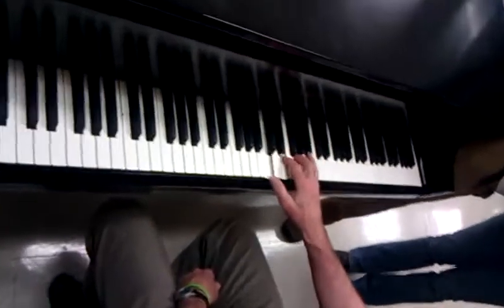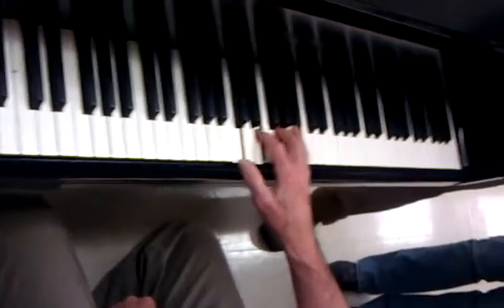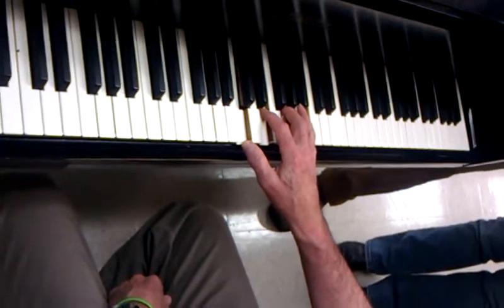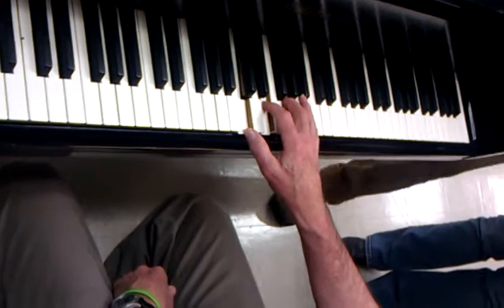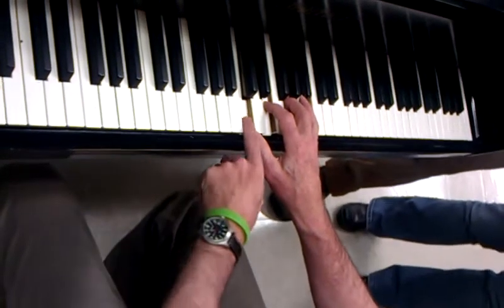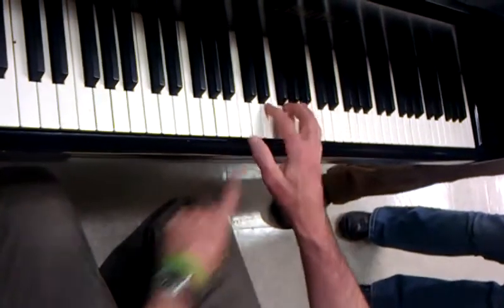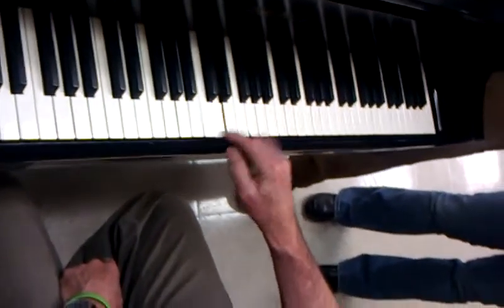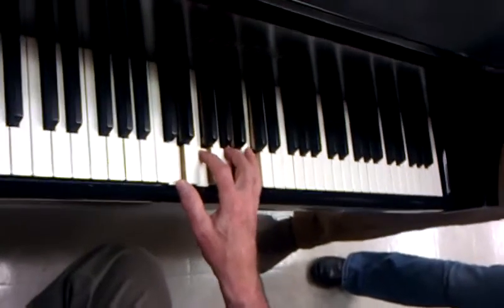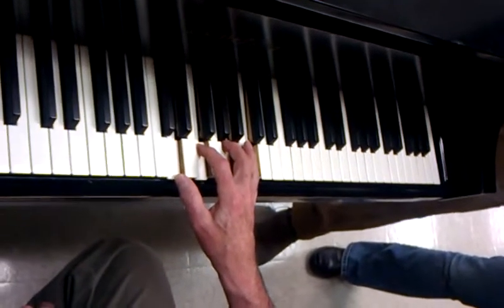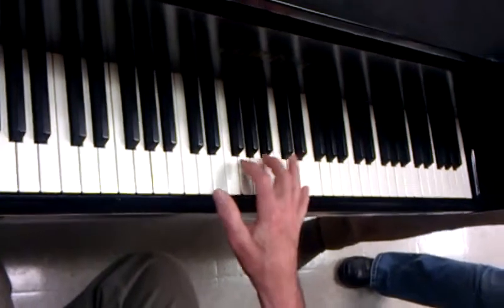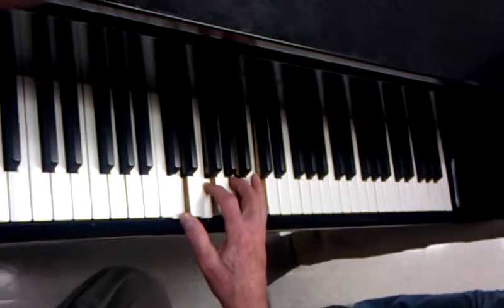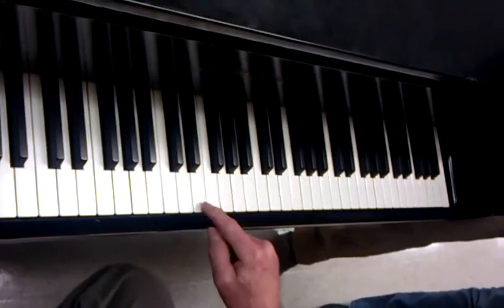What kind of chord is that? A major chord with a major 7th on the top. I'm going to go to note number 2, D. What kind of chord is that? This is a minor chord with a minor 7th. D minor 7. Go up to E.